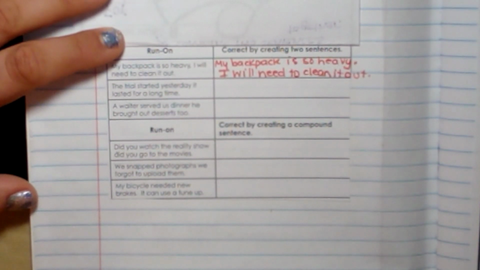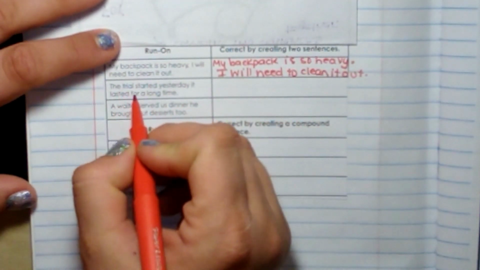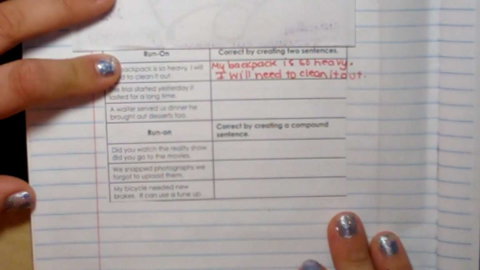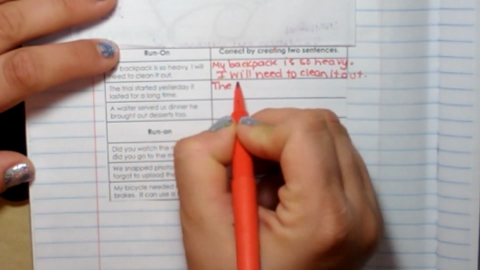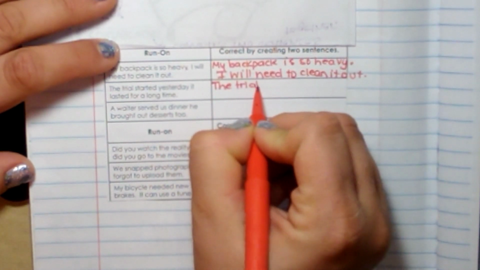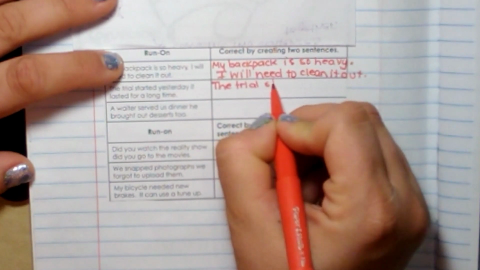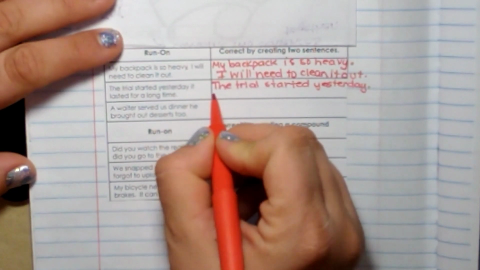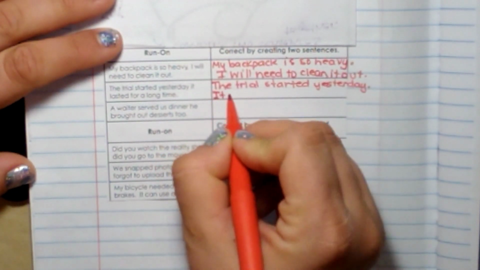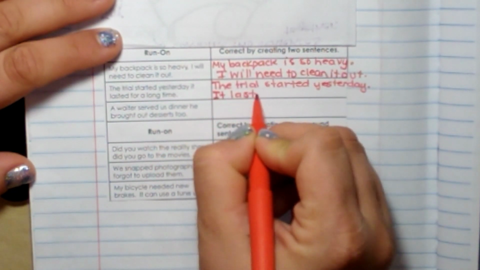Just going to continue with my red here. The trial started yesterday. It lasted for a long time. So let's think where we can divide that up. The trial, that's my subject. What happened? It started yesterday. That's a complete thought. I can put a period after that, right? Period. It lasted for a long time. That also tells me a complete thought.